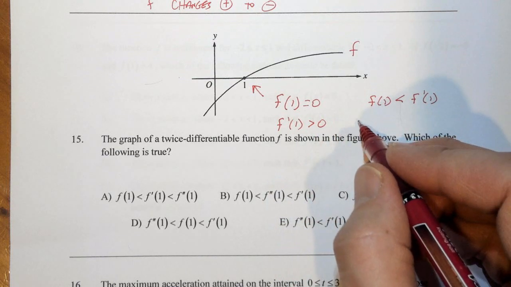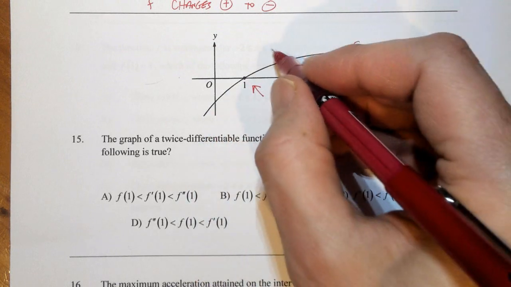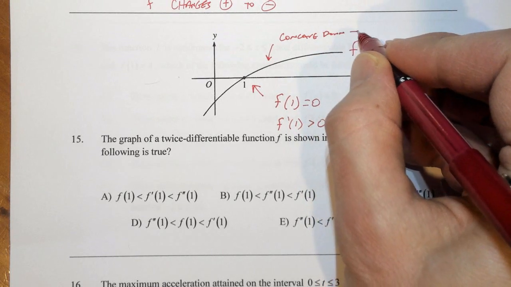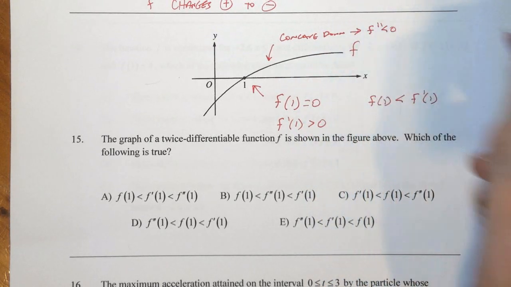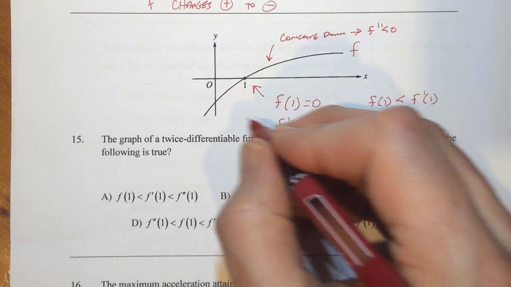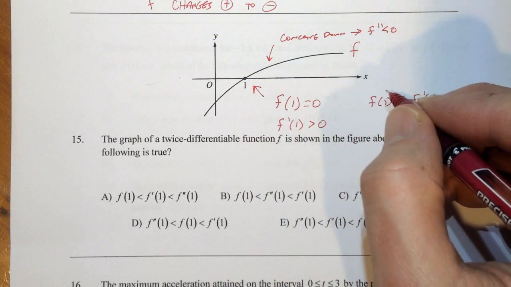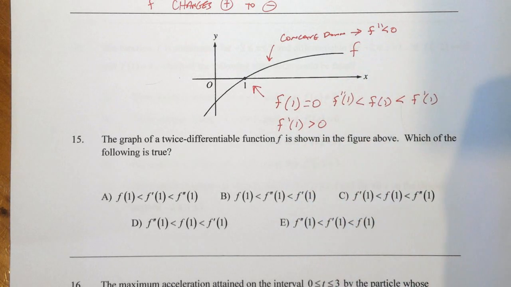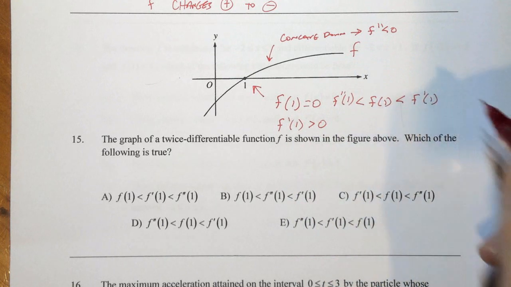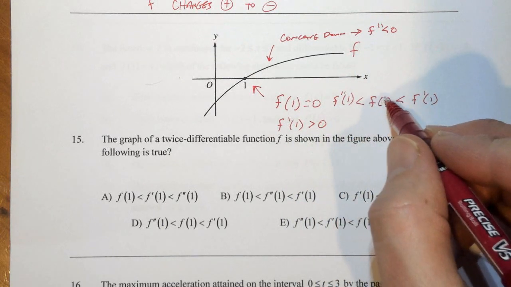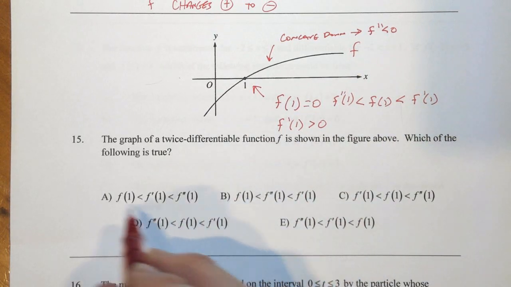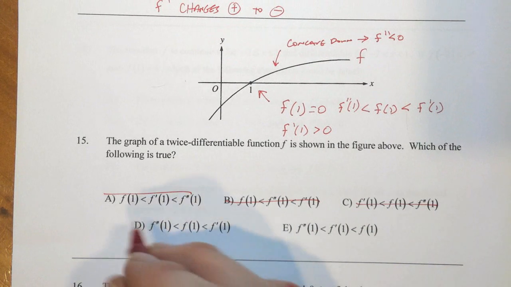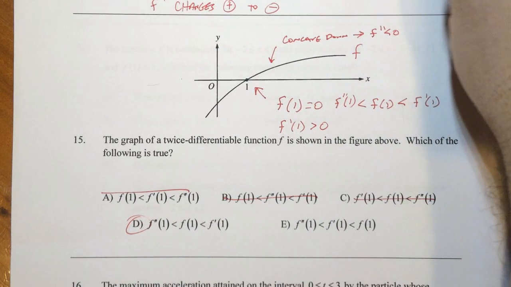Well, how about f double prime? Well, this curve is concave down. And if the function is concave down, that means that f double prime is negative. So if f double prime is negative, that's definitely smaller than 0, so f of 1 will be bigger than f double prime of 1. A negative, a 0, and a positive. In ascending order, we want double prime, original function, single prime. Nope, nope, nope. Double prime, original, single prime. Yes, the answer is D.